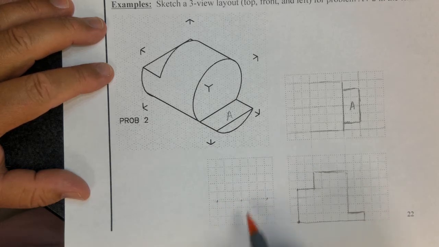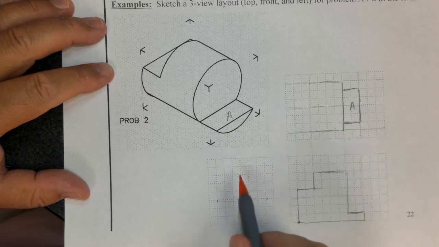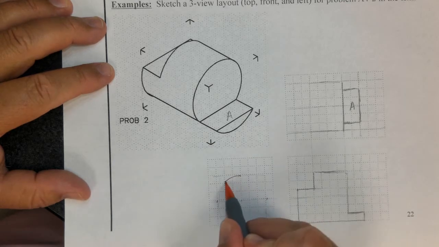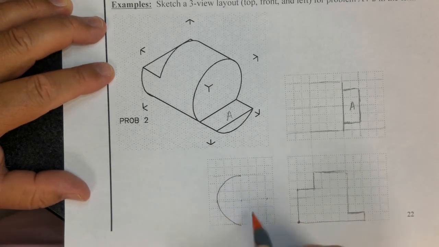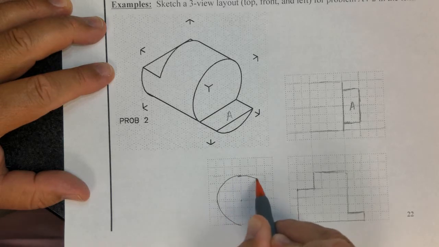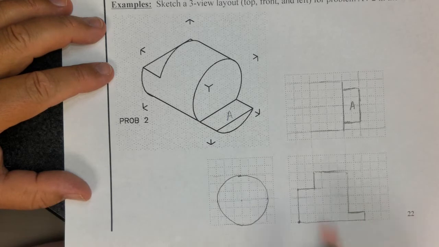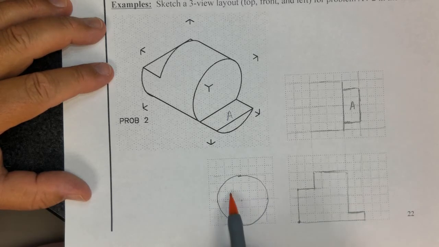You could draw the enclosing box here if you wanted to. So this is the enclosing box. Do it very lightly, and we're going to draw a circle like that.